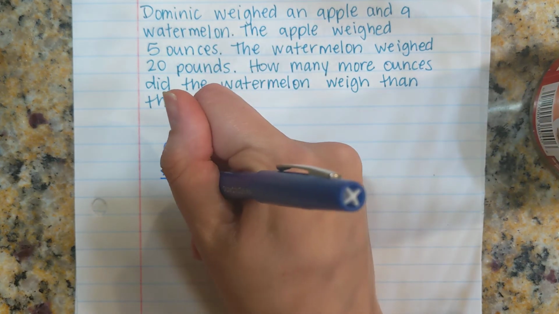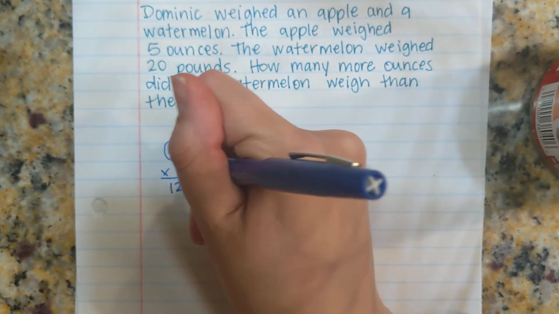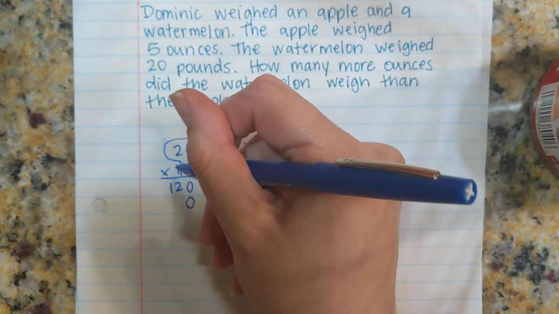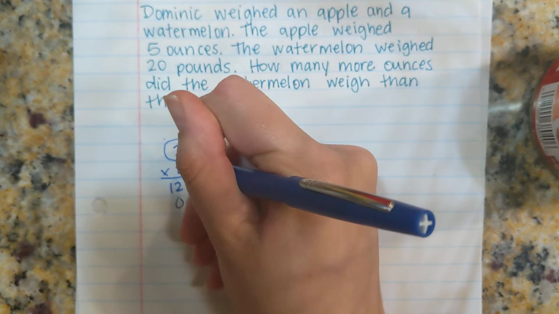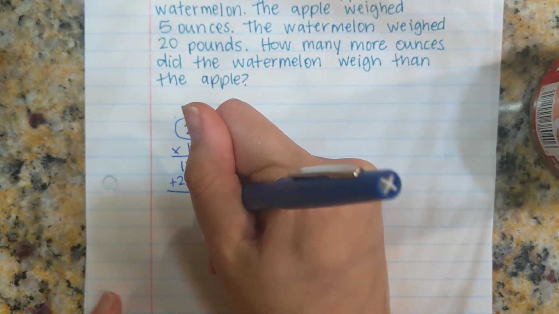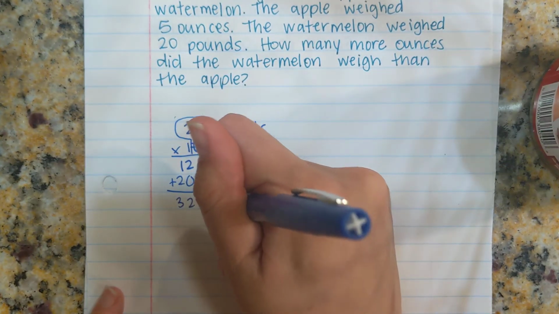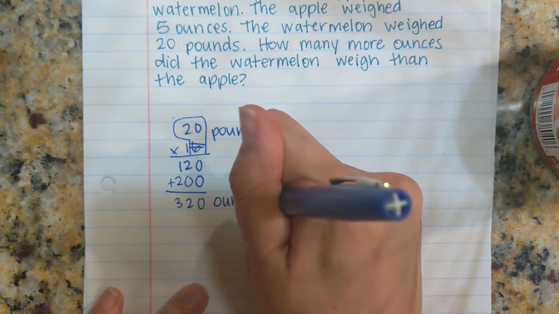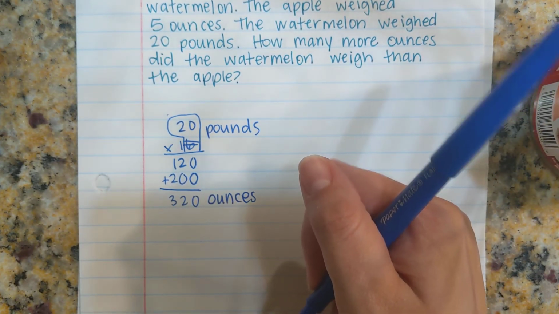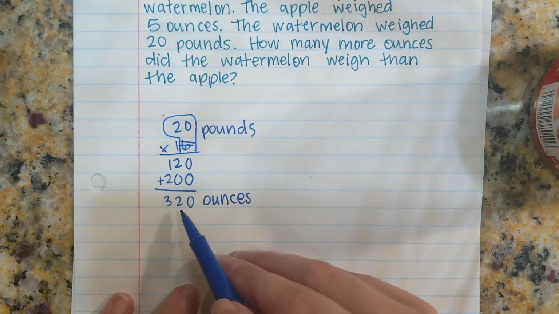0 times 6 is 0. 2 times 6 is 12. All right, draw a color, drop an egg. We didn't have any regrouping to do, okay? 1 times 0 is 0. 1 times 2 is 2. And then we can add them up. 0, 2, 3. 320 ounces is the watermelon. Now that we have both of our fruits in ounces, the apple was 5 ounces and the watermelon is 320 ounces.